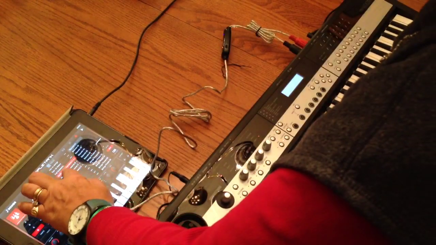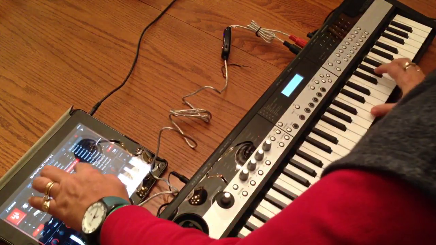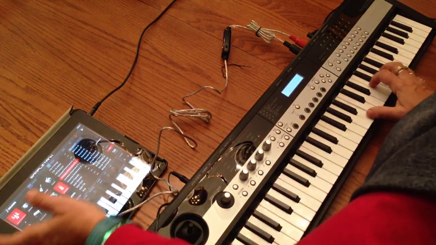Very nice stuff. There's A, B, C, and D. Some with some brass.